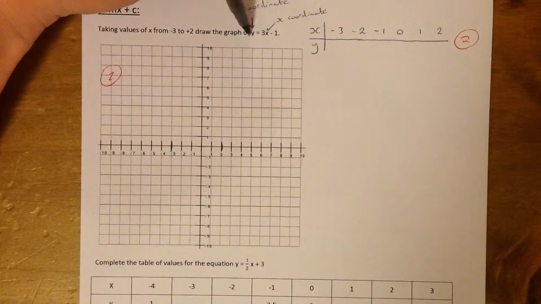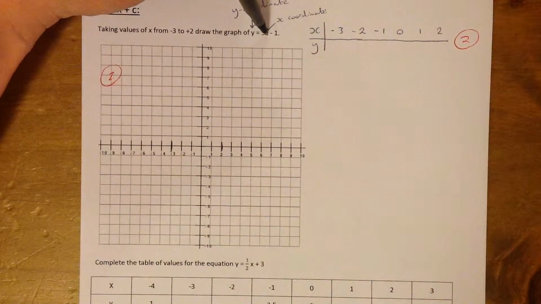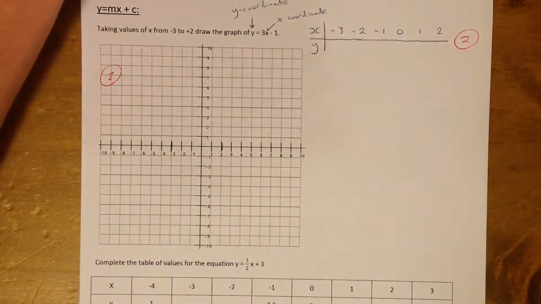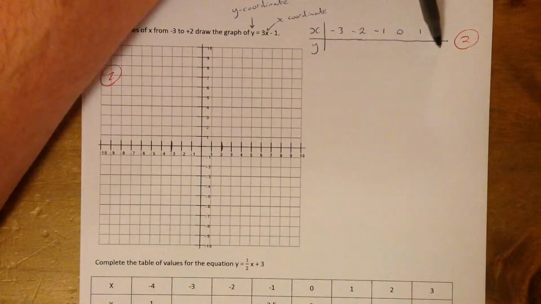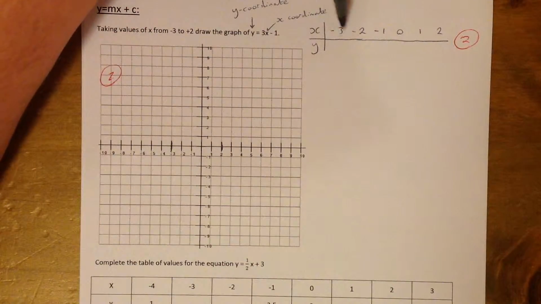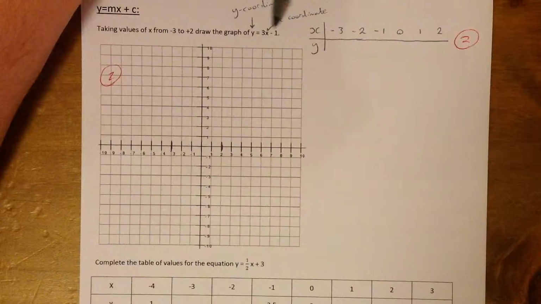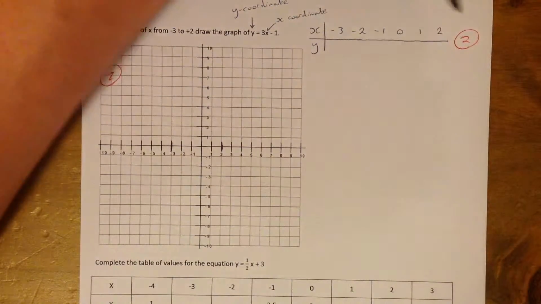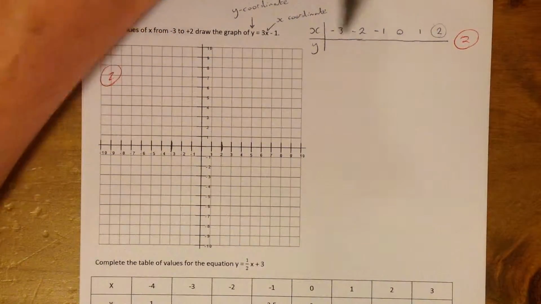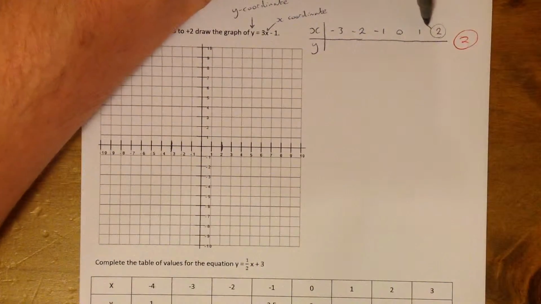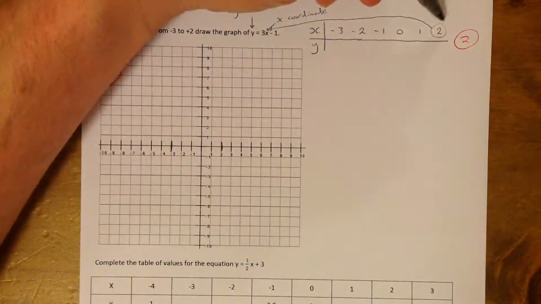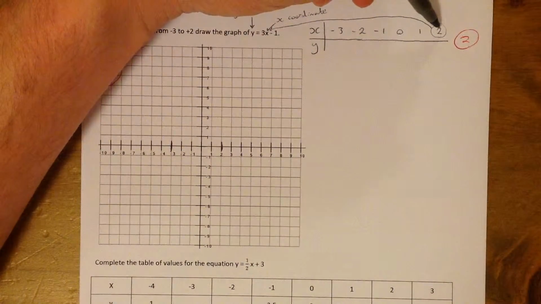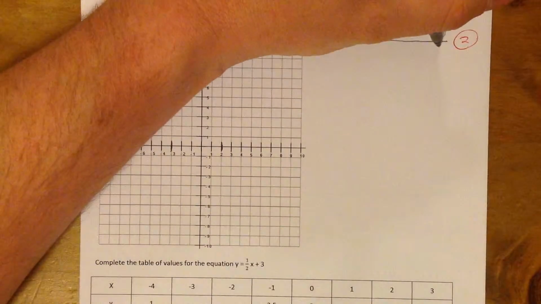It says the y coordinate is equal to 3 lots of, 3 times, whatever the x coordinate is, subtract 1. Now, a bit of a hint for you here: in my brain, I prefer dealing with positive numbers, so I'm going to start at this end of the table and work my way back to the negative numbers, but there's no reason for you to do that if you feel really comfortable with your rules of negative numbers. I'm going to take this value of 2, so x is worth 2, and the 2 gets substituted in here. So instead of 3 lots of x, it becomes 3 lots of 2, so 3 times 2 is 6, subtract 1, 5.